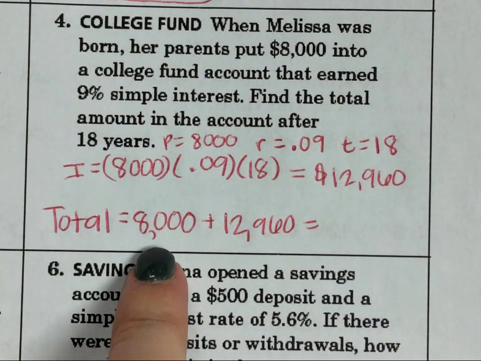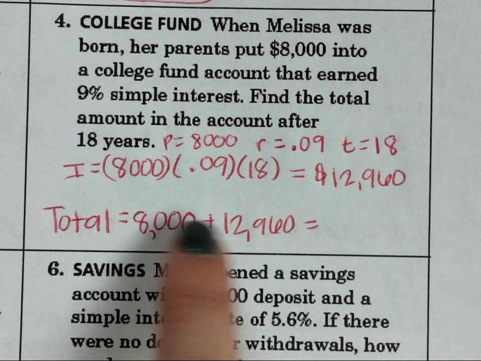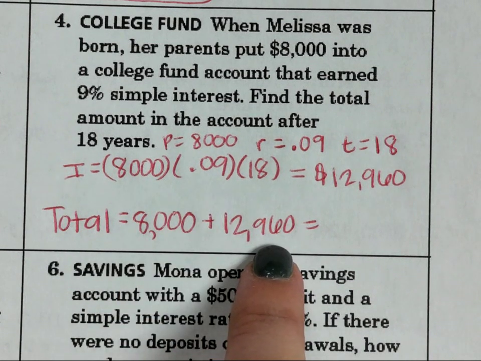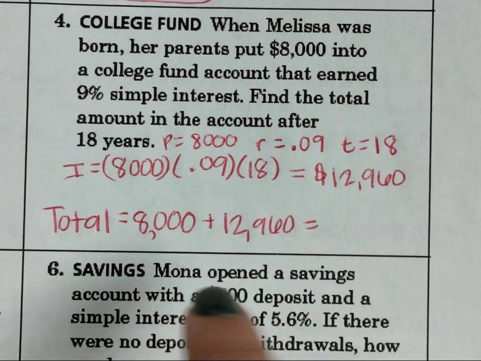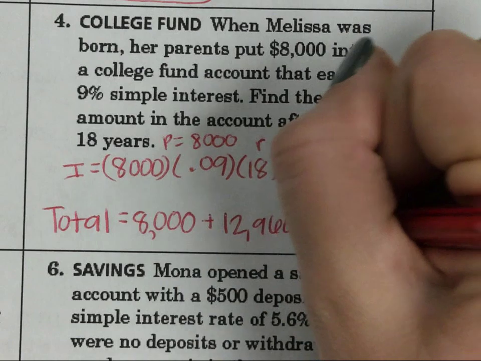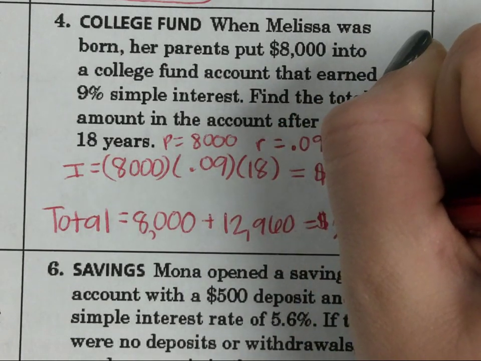Yes, you're adding the original amount that you had plus the interest that it earned over however much time. In this case, it's 18. 20,960.